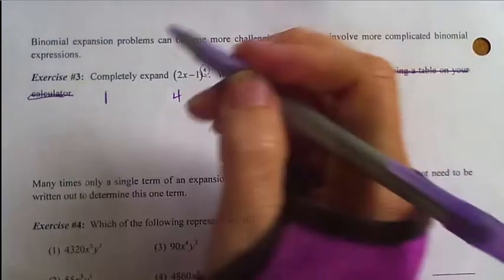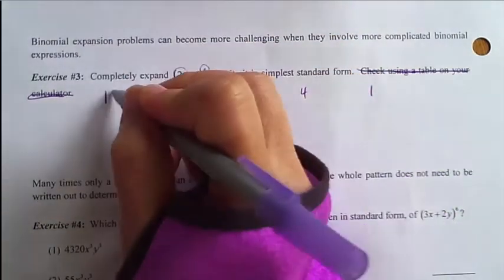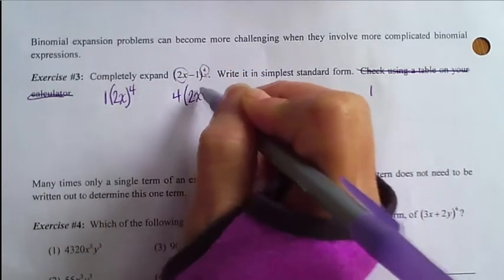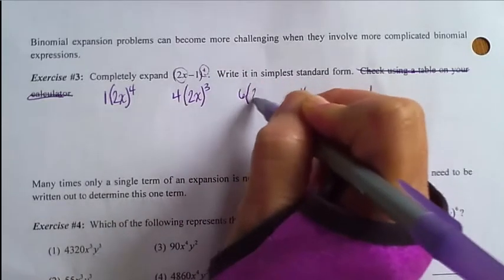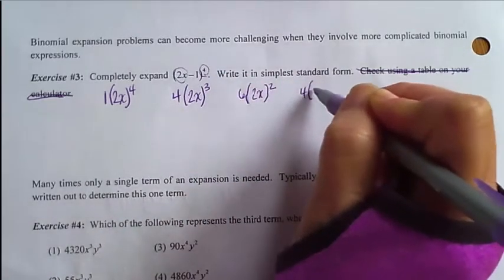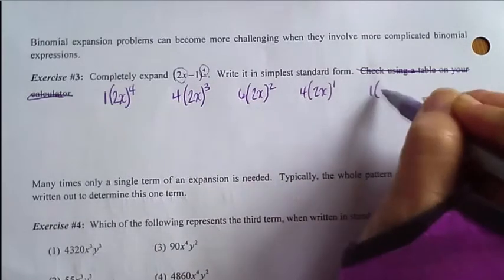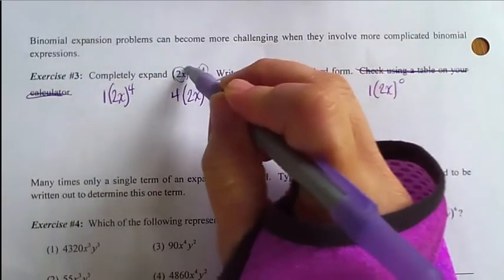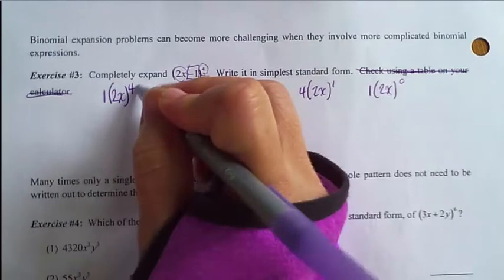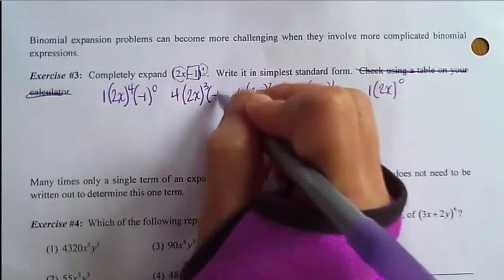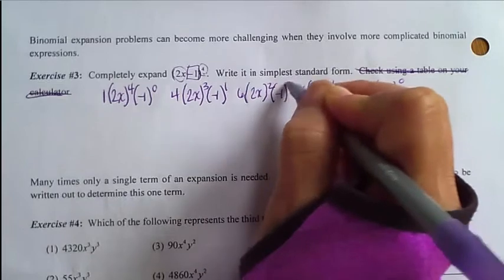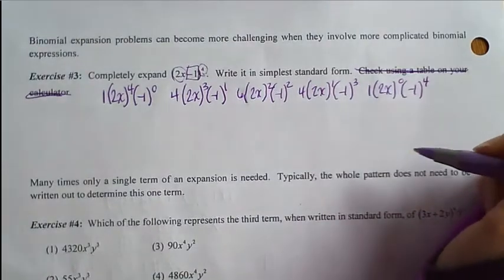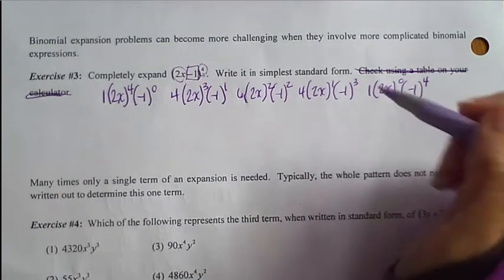I still take my first term, but here it's 2x, and I raise the whole thing to the 4th, and then the exponent on it goes down by 1 each time. And then I still take my last term, negative 1, and I raise it first to the 0, and then its exponent goes up by 1 each time. And now you clean it up. You just need to be a little more careful.